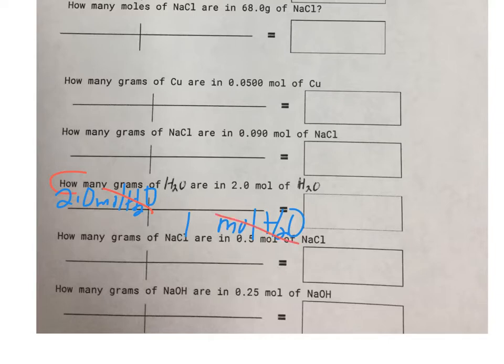The grams, very good. And that's your mass. What is my mass? Hydrogen weighs 1, times 2 is 2. And oxygen is 16. 16 plus 2 is 18. Very good. So now you have 18 on top.